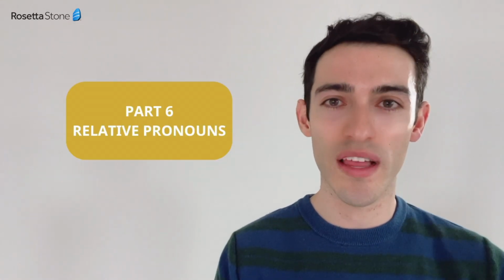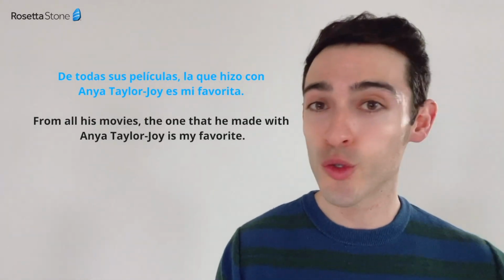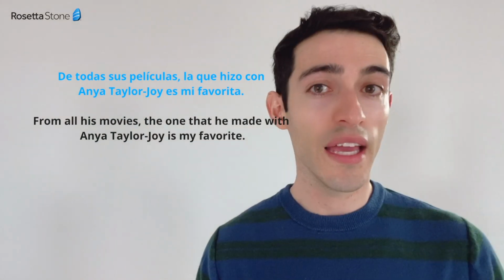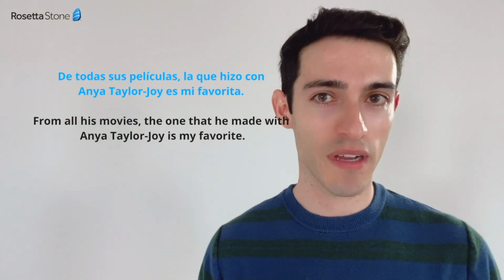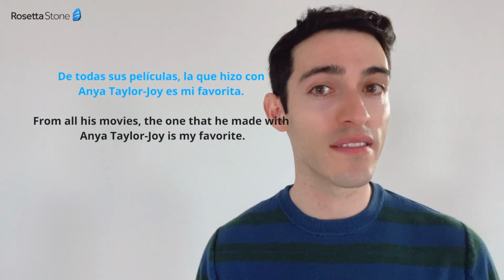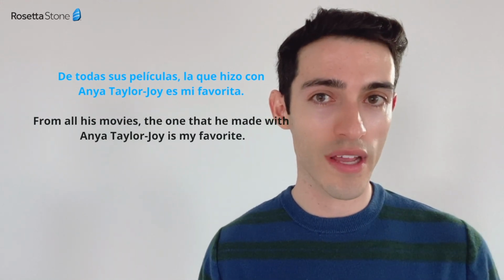Part 6, relative pronouns. Relative pronouns are used to provide additional information about a noun and establish a relationship between the main clause and a relative clause. Let's look at an example. De todas sus películas, la que hizo con Anya Taylor-Joy es mi favorita. Here, I'm specifying which movie is my favorite without having to start a new sentence. Since película is feminine singular, we use the relative pronoun la que.